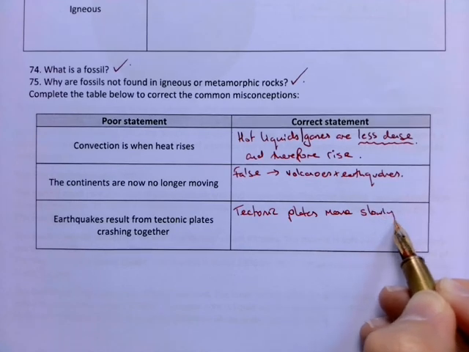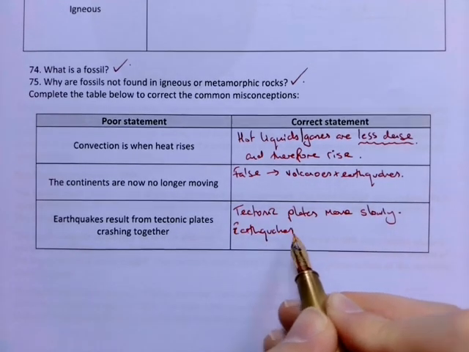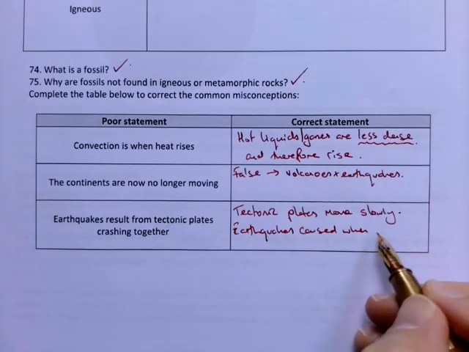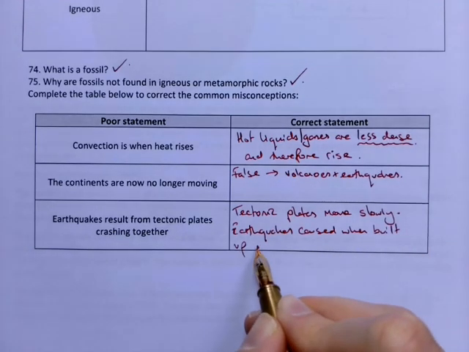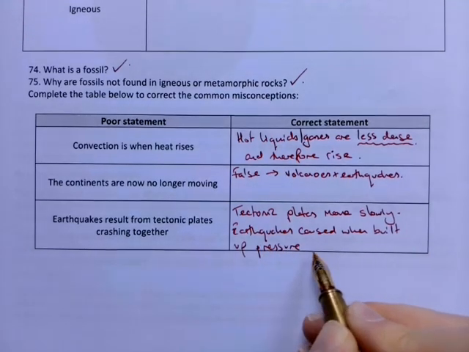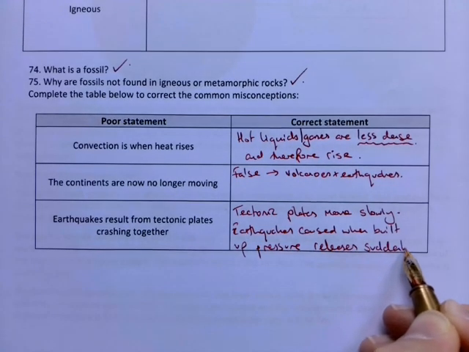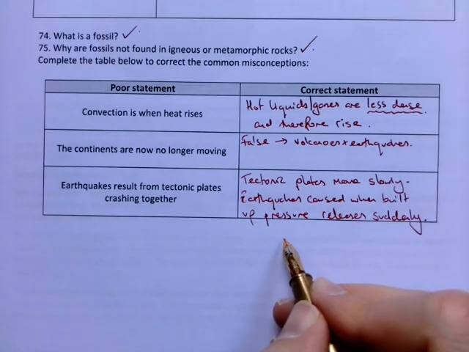And earthquakes are caused when built-up pressure releases suddenly. So you can imagine, you might have done this in geography.